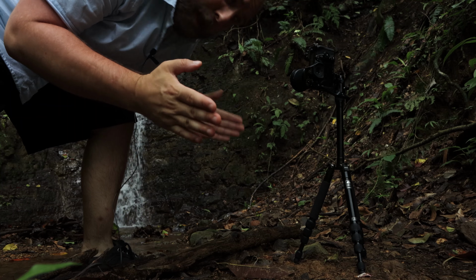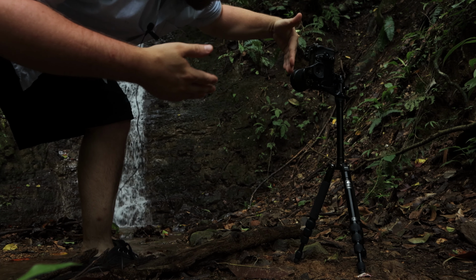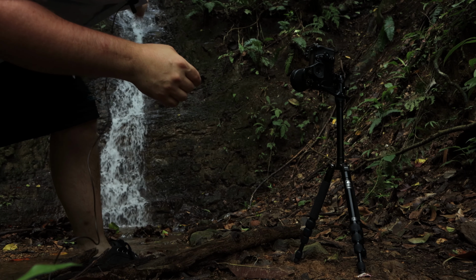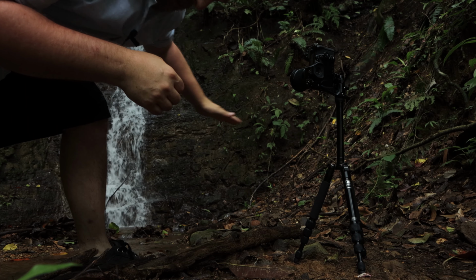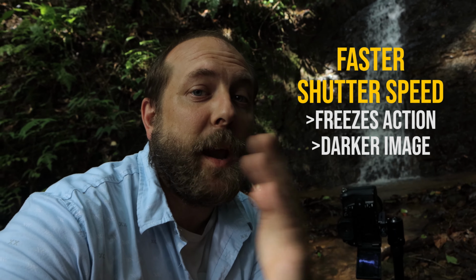All right, so here's my basic setup. Tripod, camera on top, tilted this way so it's in portrait orientation, not landscape, because obviously the waterfall is tall, not wide. Now that we're all set up, let's start taking some pictures. But I'm gonna start by taking a fast shutter speed or short exposure picture first, just so we have something to compare to in the end.